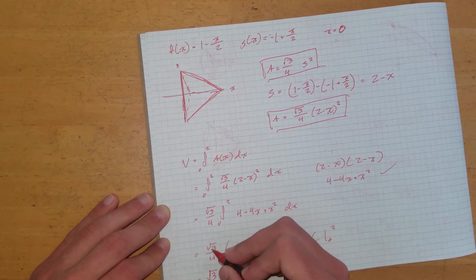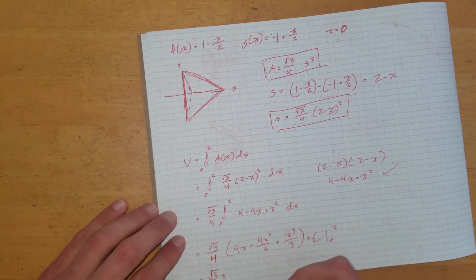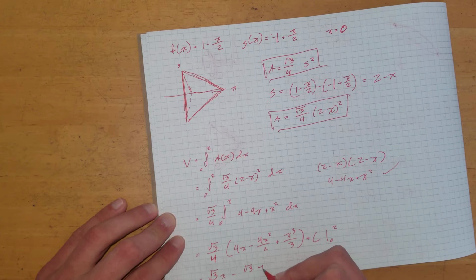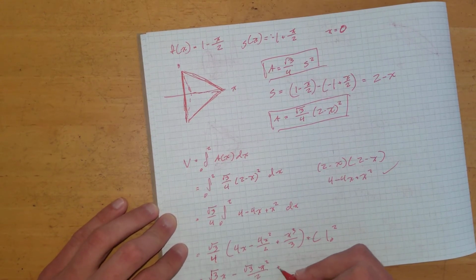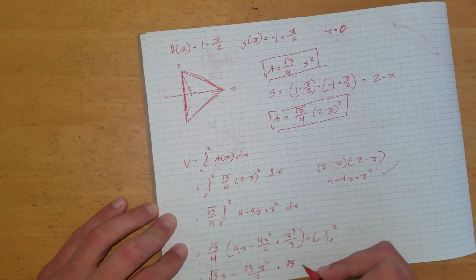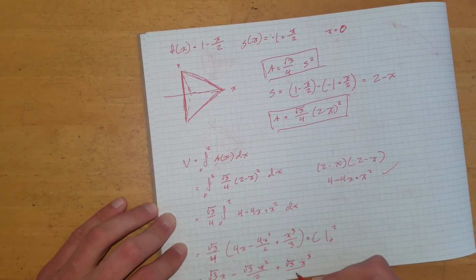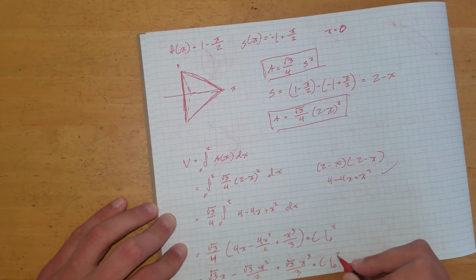So I'm distributing this to each of these. So the 4's are going to cancel there. Minus square root of 3x squared over 2. Again, the 4's are going to cancel there. Plus square root of 3x cubed over 3 plus c from 0 to 2.